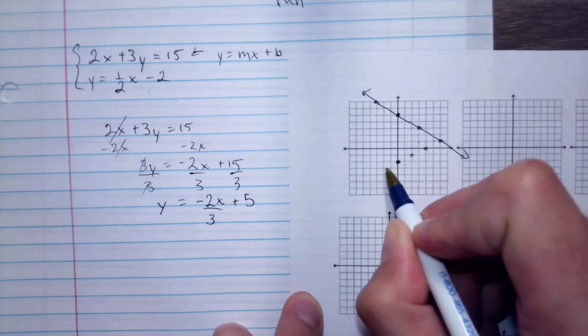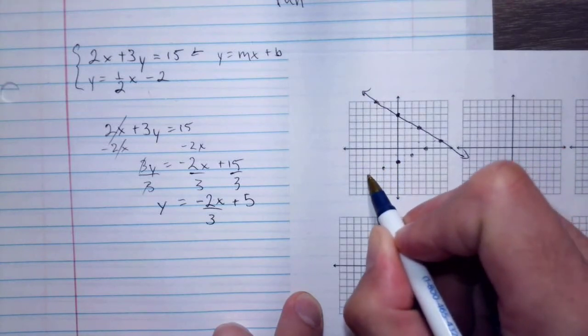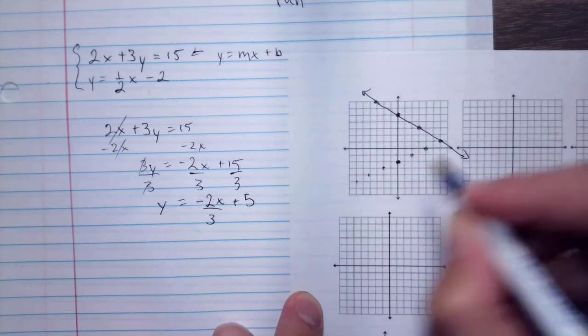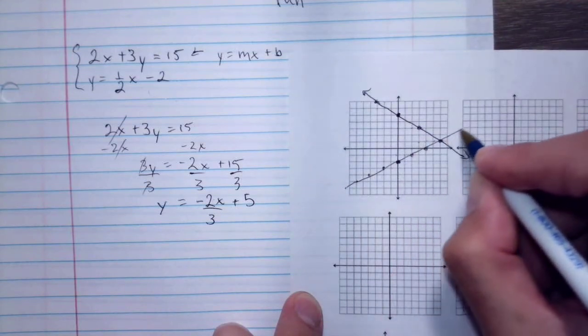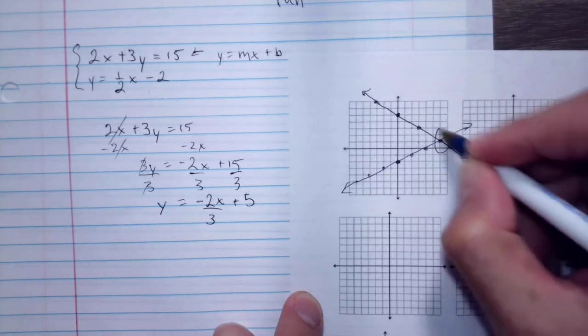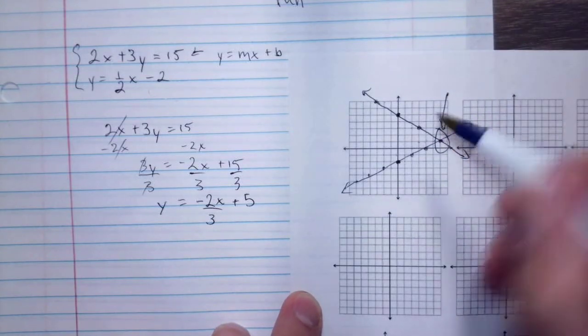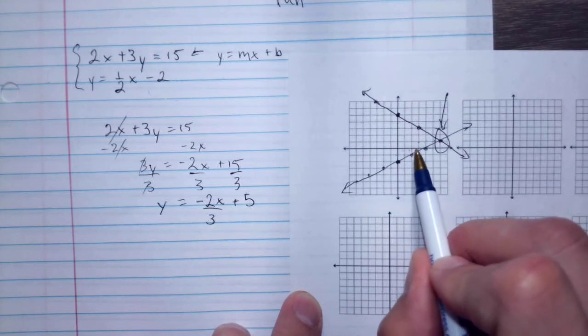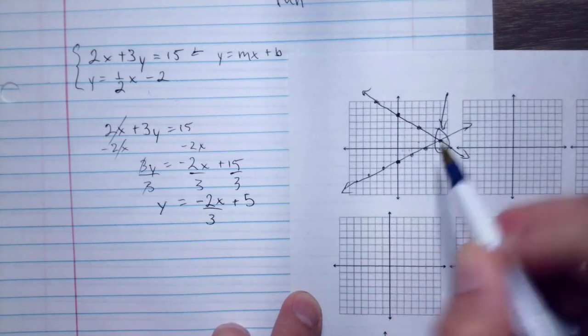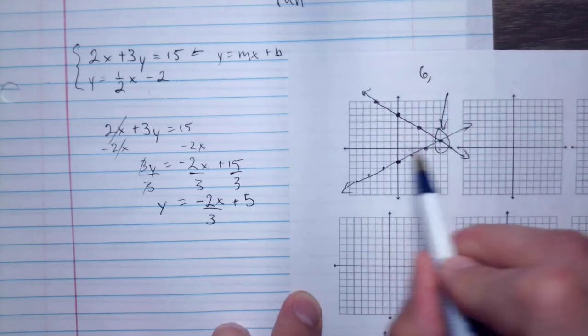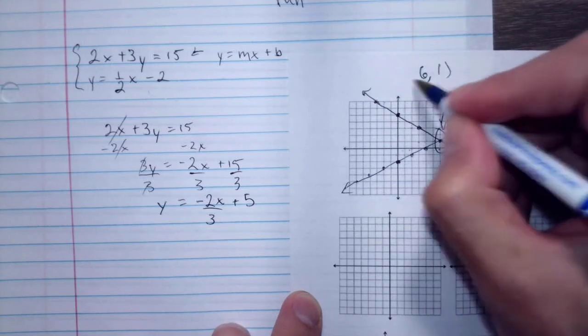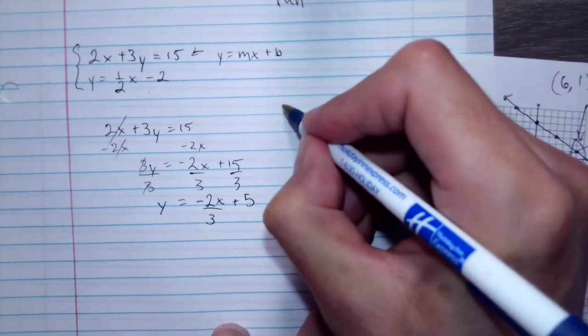Down 1, back 2. And there I have my second line, and they intersect at that ordered pair. What is that ordered pair? Well, let's count it. 1, 2, 3, 4, 5, 6. 6, comma 1. That is my answer.